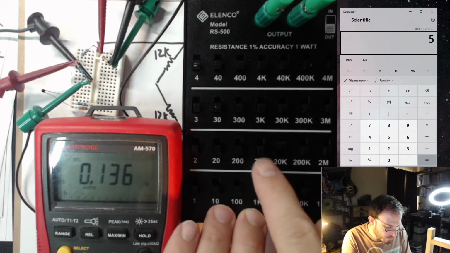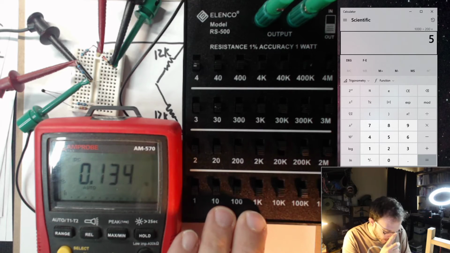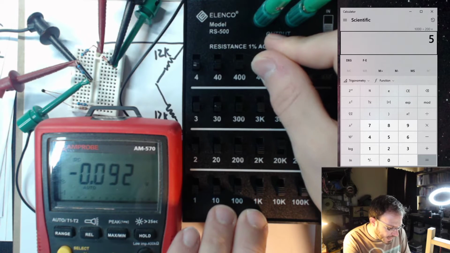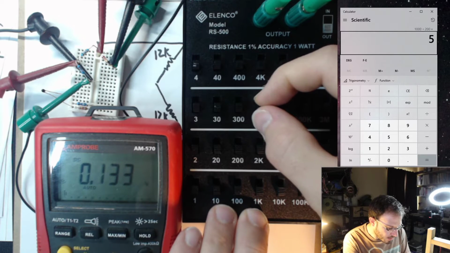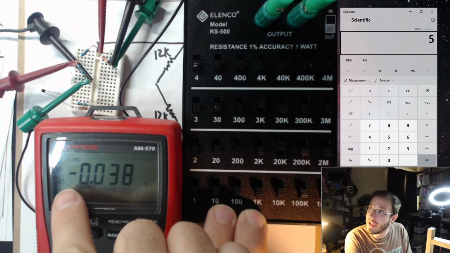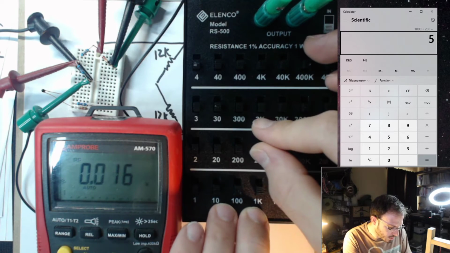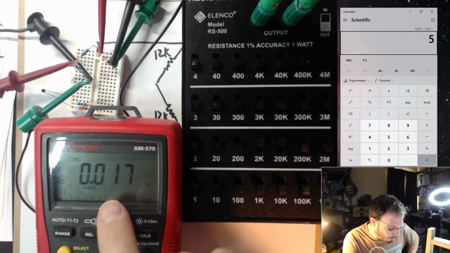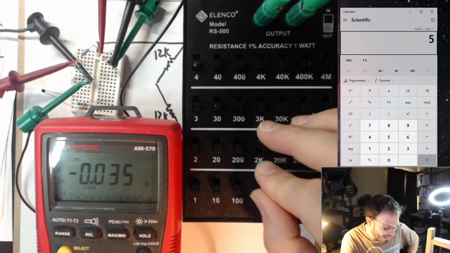So I think we need to move down the decade to messing with the K's over here, the 4K and the 3K. So let's do 4K. We overshot it. Let's do 3K. We overshot it. We went to negative again. Let's do 2K. Okay, we're getting close. 2K, and I'm at 0.017 volts. I'm almost there.